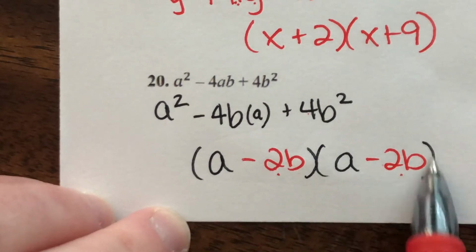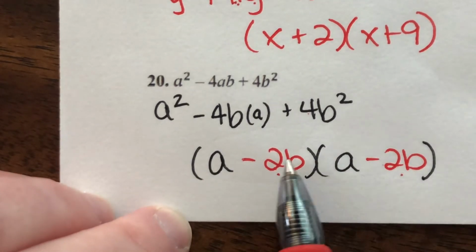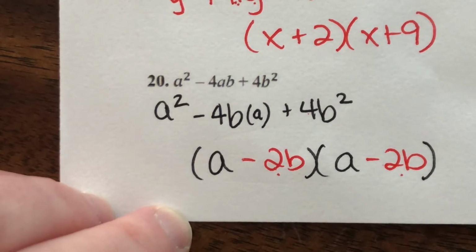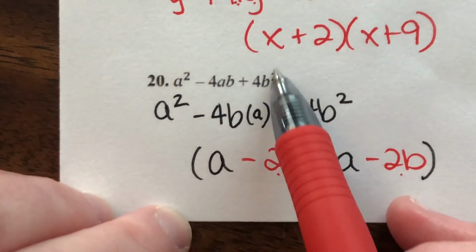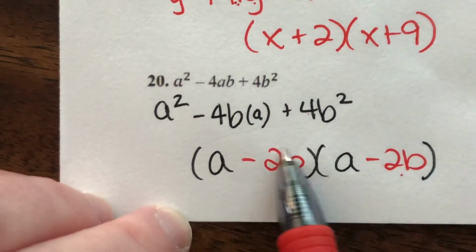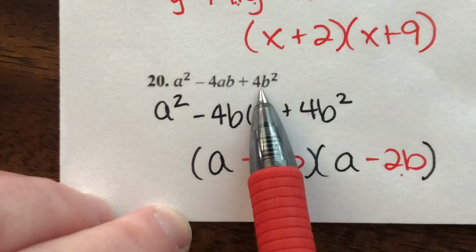Yes. So this would be my two binomials. My two terms I'm looking for are negative 2b and negative 2b, okay? When the last term here is squared, that means that your terms are going to match. They're going to look the same when your last term here is squared, if that helps at all.